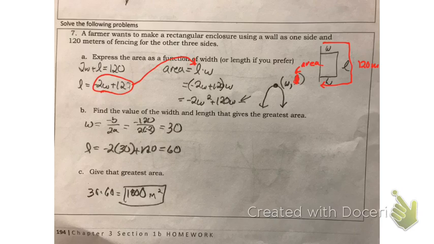All right, so that's a maximizing type problem. I need to find the vertex of this. I need to find the x value of the vertex. Well, the x value of the vertex is negative b over 2a. So I just need to do negative b over 2a, which equaled 30, which meant my width needs to be 30. Then you take that 30 and plug it in there, and you come up with your length being 60. It's just a 30 by 60, which equals 1,800.